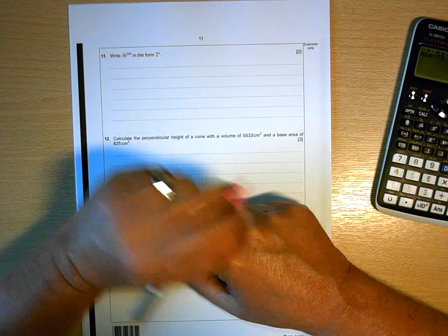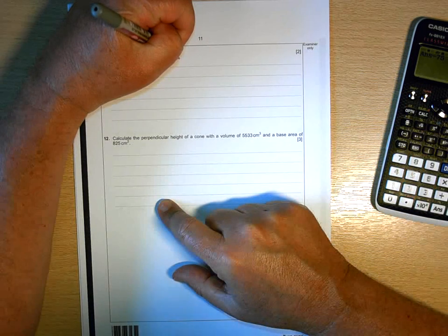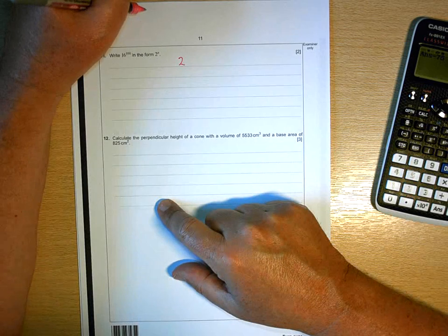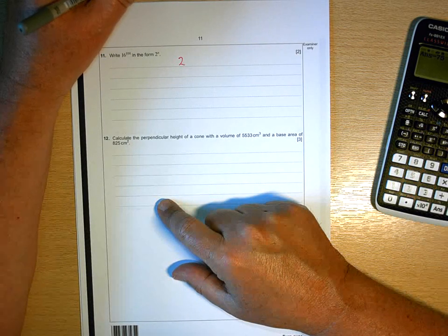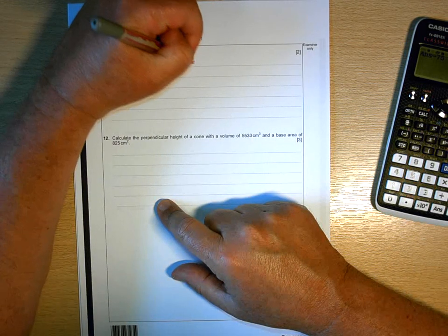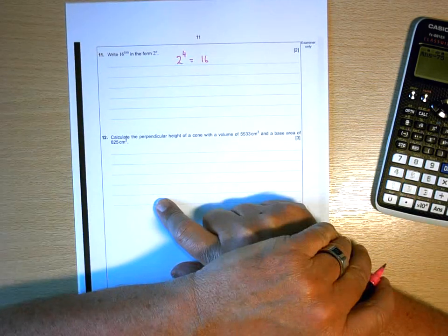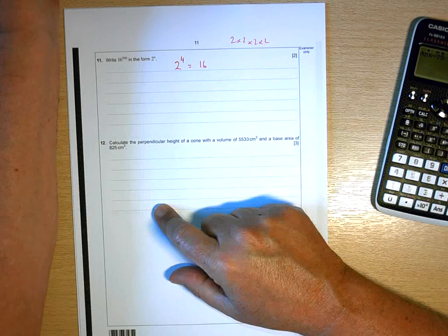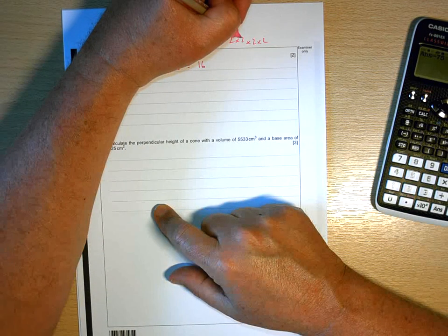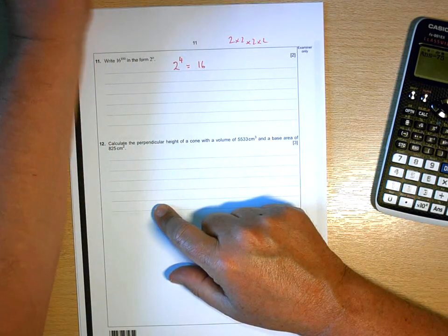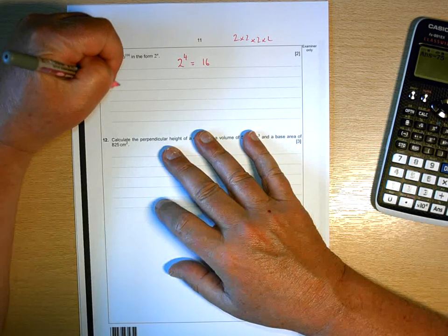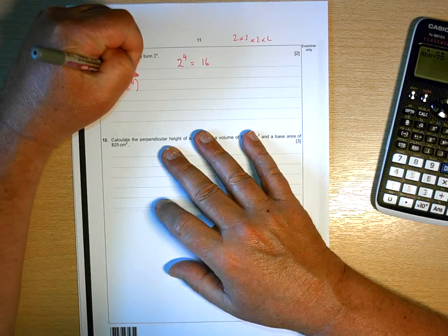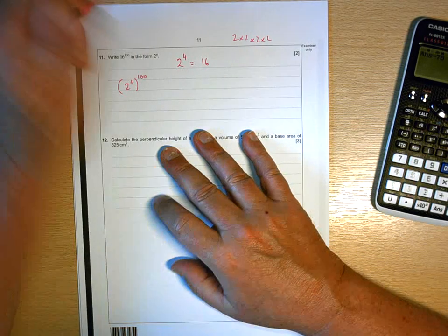Well, I know that 2 to the power of 1 is 2, 2 squared is 4, 2 cubed is 8, 2 to the 4 is 16. 2 times 2 times 2 times 2. 2 2s are 4, 4 2s are 8, 2 8s are 16. So instead of having that 16 there, I can write it as 2 to the power of 4.